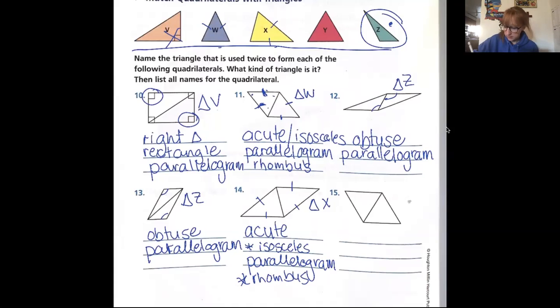15, we look at the side lengths and all of those side lengths are the same. So we give them each one little tick mark. So it is triangle Y that we're working with. It is an equilateral triangle. And the shape that we get is a parallelogram. And a rhombus.